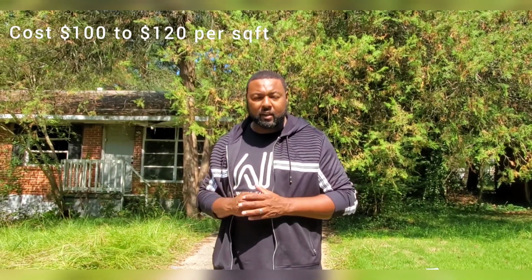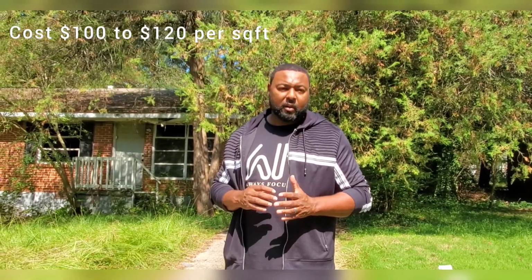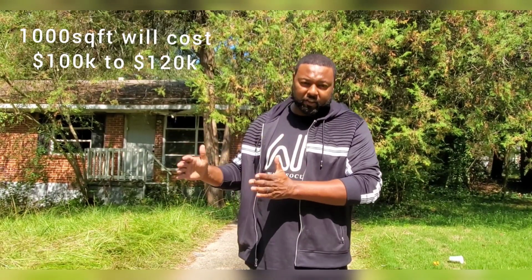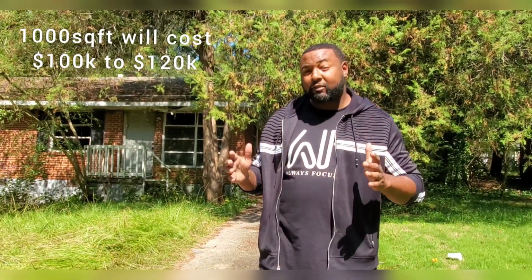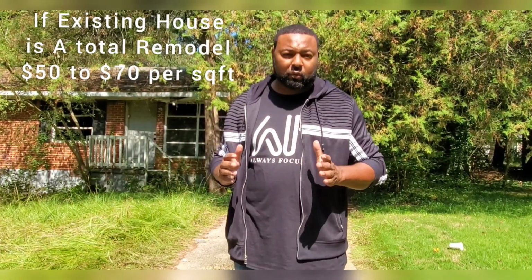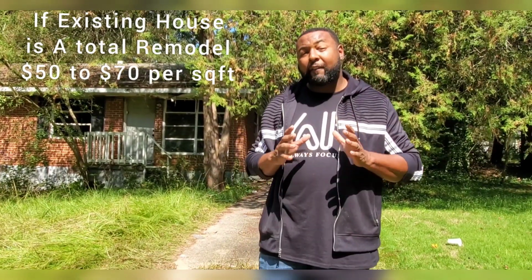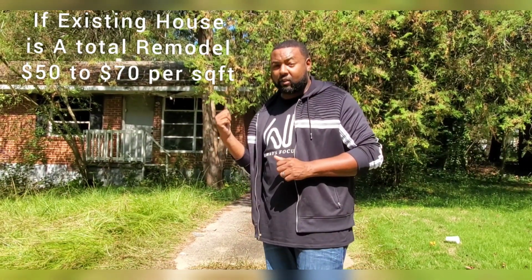In terms of numbers, right now lumber is up a little bit, but just to give you an idea of how much additions cost in Metro Atlanta, you're going to pay anywhere from $100 to $120 per square foot for just the addition. So if you plan on doing 1,000 square feet, you can pay anywhere from $100,000 to $120,000 just for a 1,000 square foot addition. Now you also have to take into consideration the existing house.